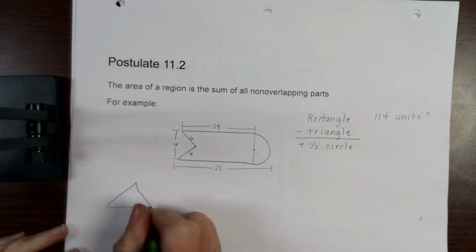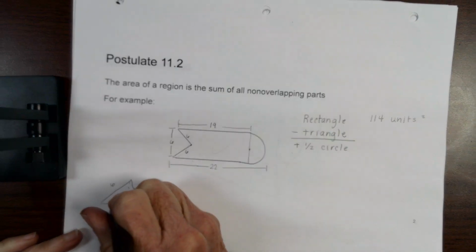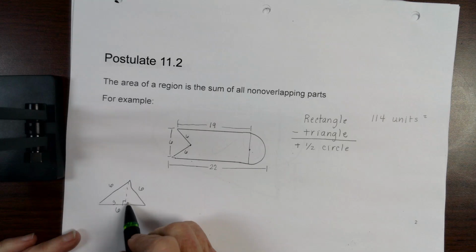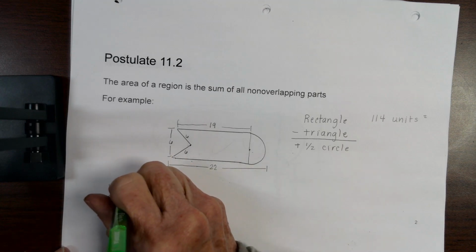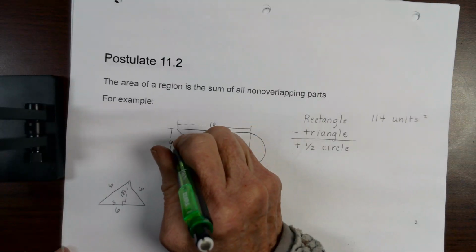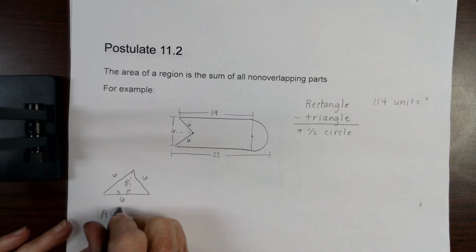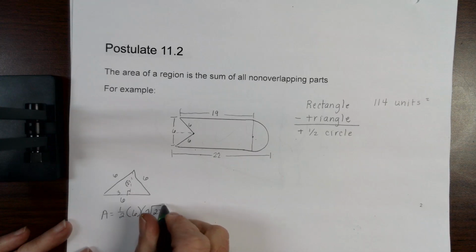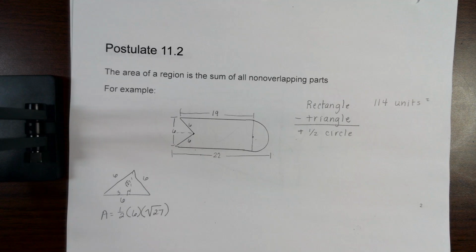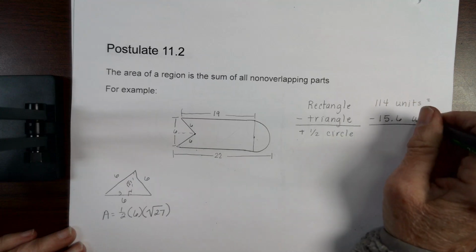Well, this is an equilateral triangle, 6, 6, and 6, which means when I drop a line down, this side is going to be 3. So I could use Pythagorean theorem on that and go 36 minus 9 gives me a square root of 27. So the height of that triangle is the square root of 27. So the area of a triangle is 1/2 the base, which is 6, times the height, which is the square root of 27. So 3 times the square root of 27 is going to give me 15.6 units squared.